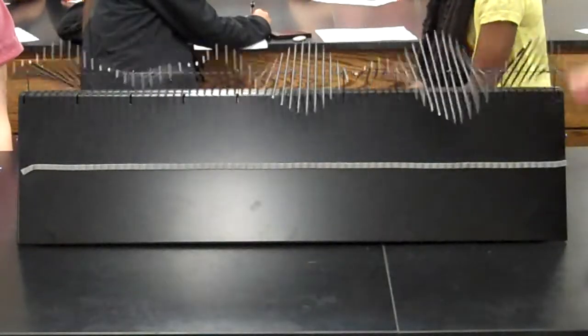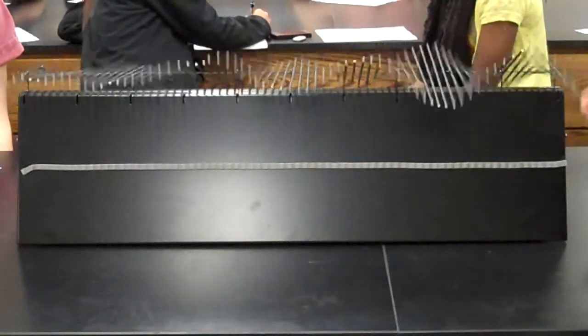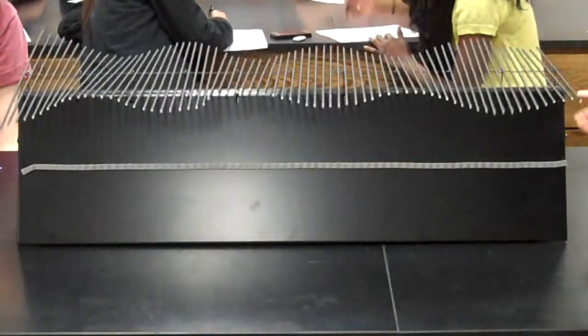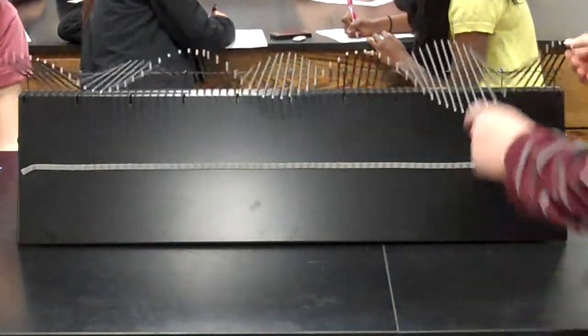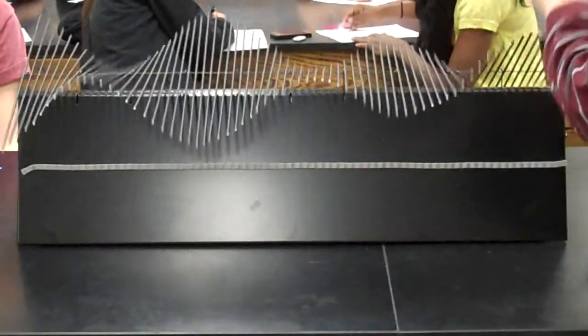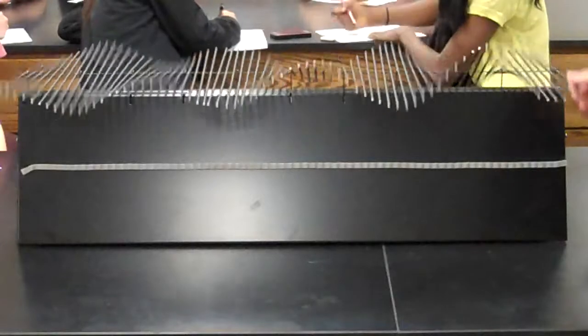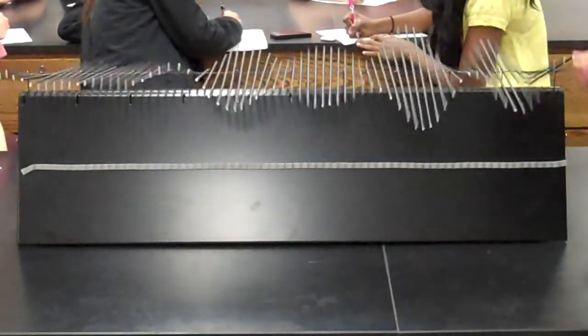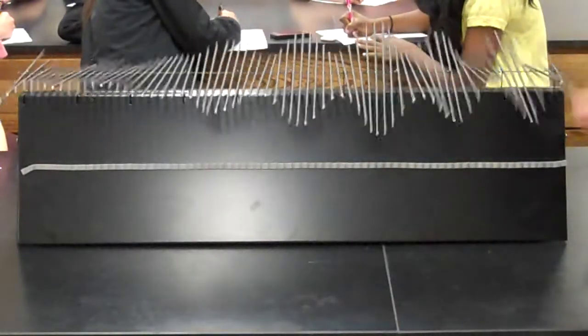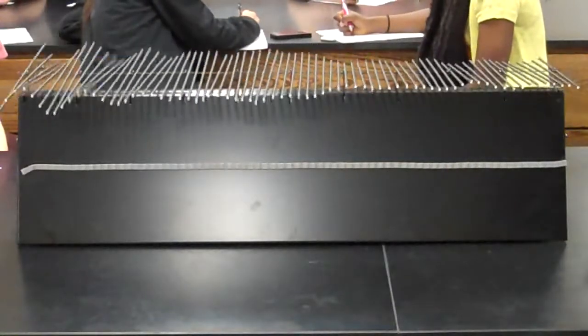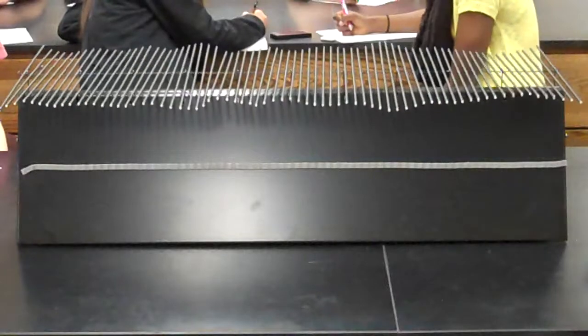The thing I like about the wavetable, which is better than the slinky, is you see those dots. Those dots represent an individual particle in that transverse wave, right? So if you're measuring something, let's say amplitude, you're measuring from where the dot started to its maximum displacement in either the up or down direction. And I can increase my frequency. Any questions about this?